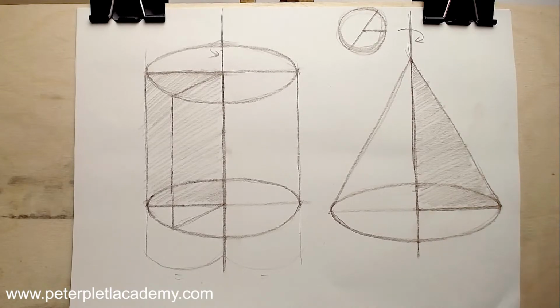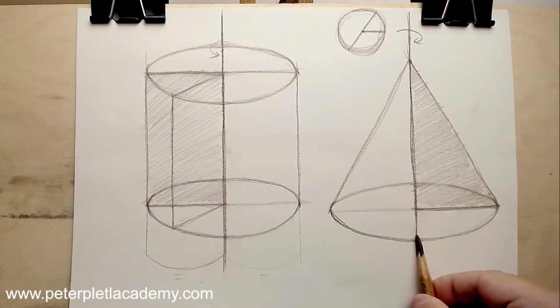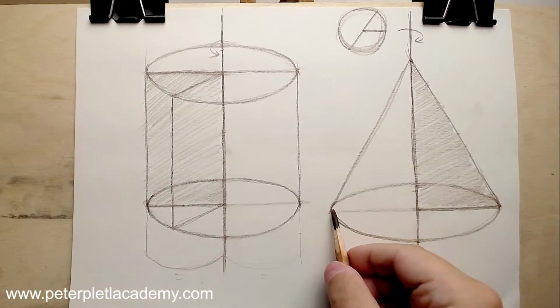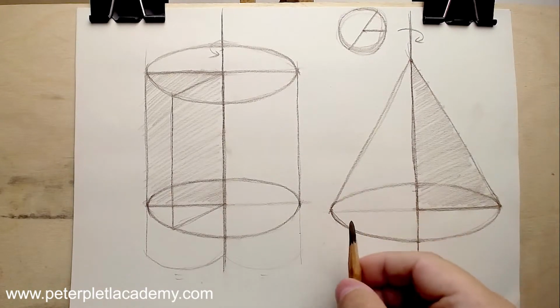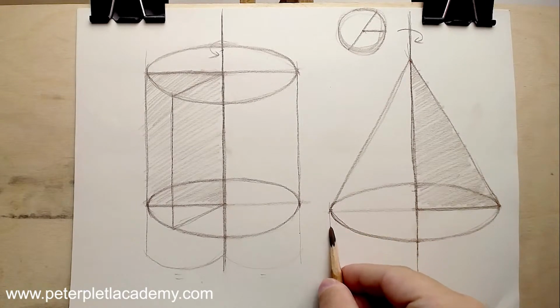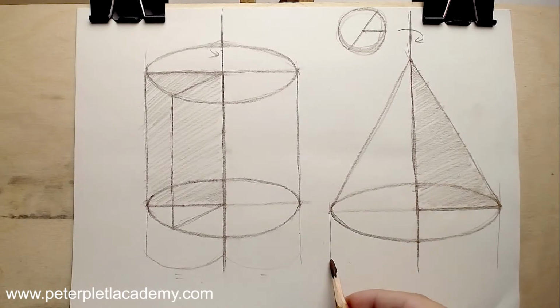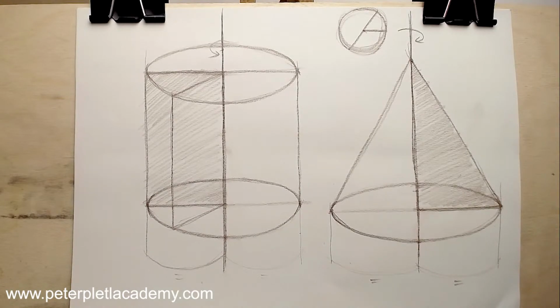And as you see here, we have the axis of rotation, the axis of symmetry, as you wish to call it, and also the left side needs to be the same wideness as the right side.